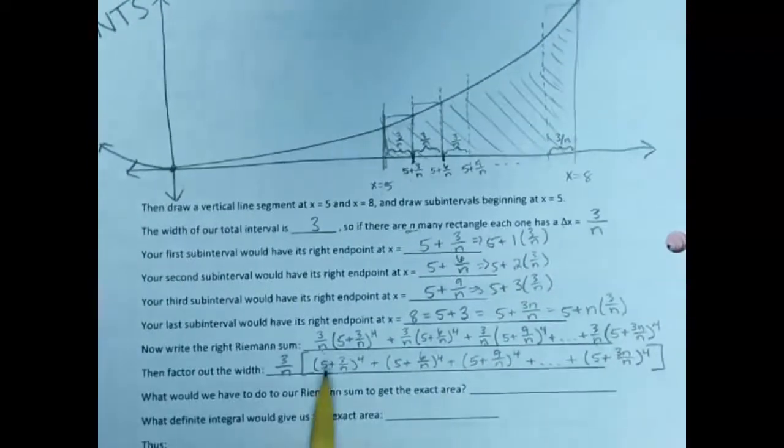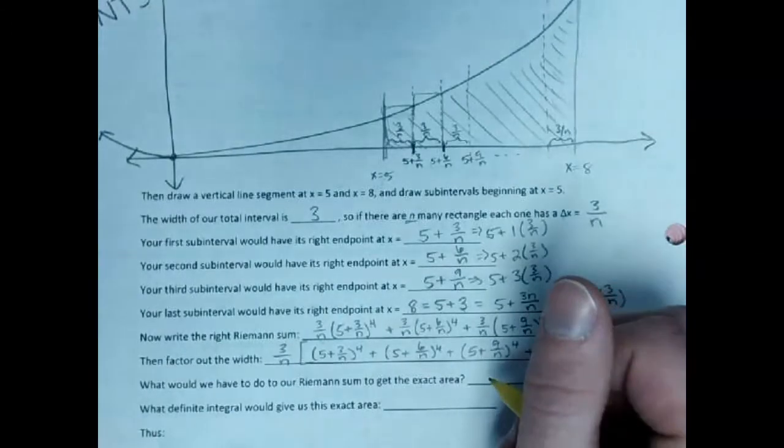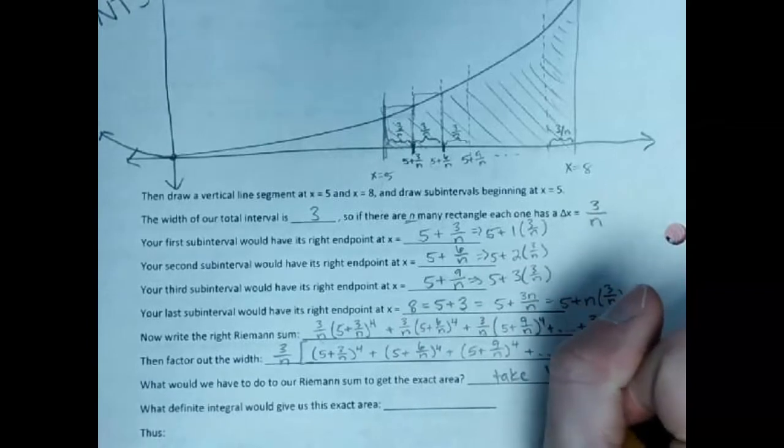So don't forget, it's not just the x values. You have to take the x value and do whatever the function tells you to with them. But this is my Riemann sum. That's only an approximation. If n equals 10 rectangles, that's an okay approximation. If n equals 100, that's probably a good approximation. But how we get it exactly is we're going to take the limit as n goes towards infinity.